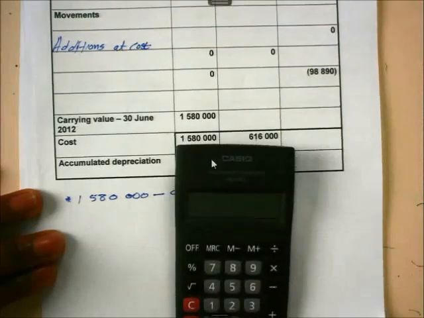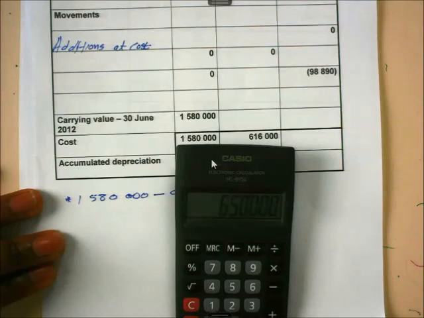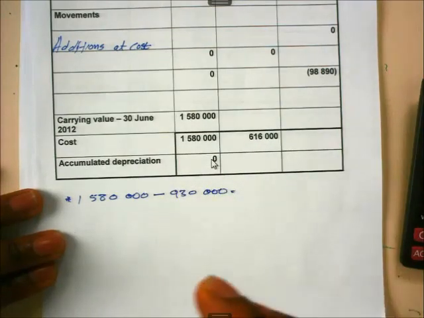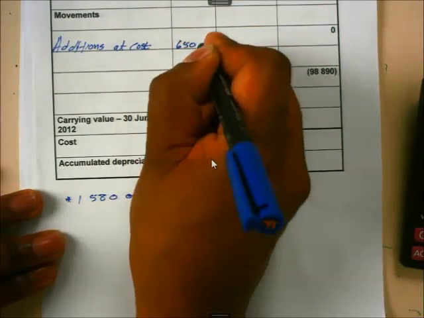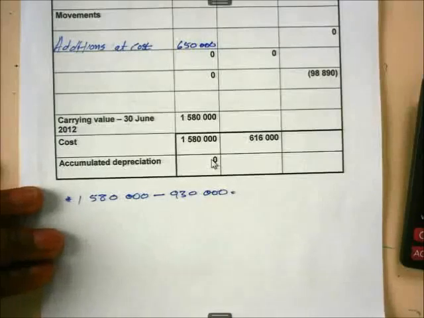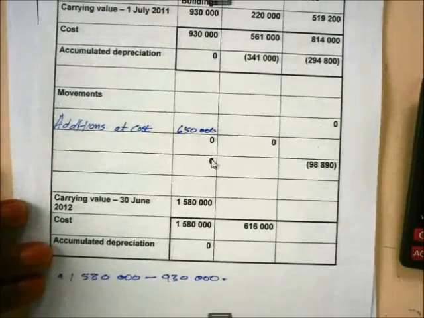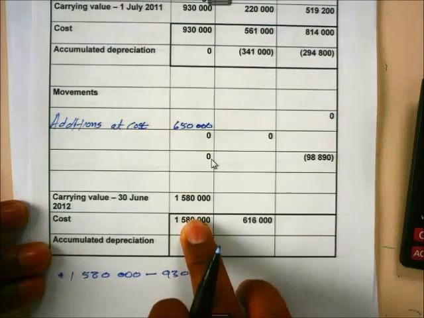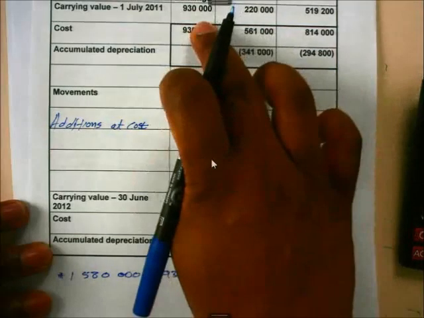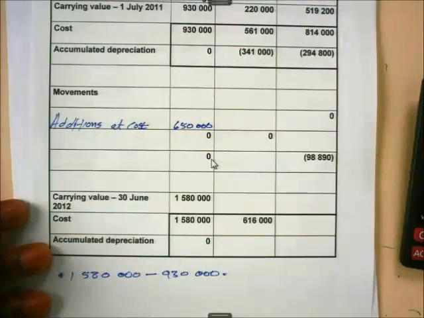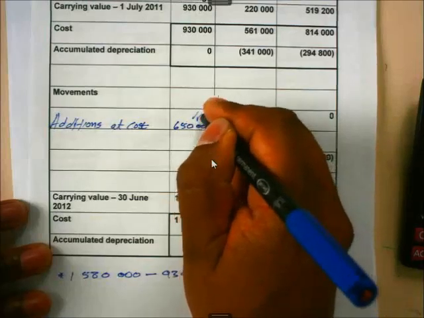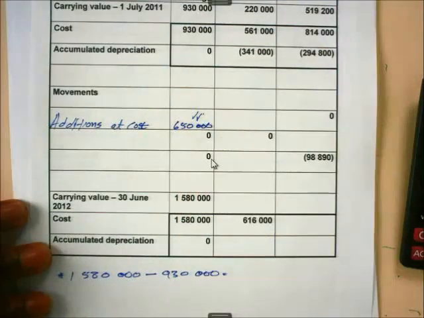Now, 1,580,000 minus 930,000. Now, it gives us 650,000. Then you have your 650,000. This is basic arithmetic. Anyone should be able to do that. What we simply did, we said land and buildings at the end of the year minus land and buildings at the beginning of the year. It gives us the land and buildings that were purchased during the year. And for that simple calculation, you get 2 marks.